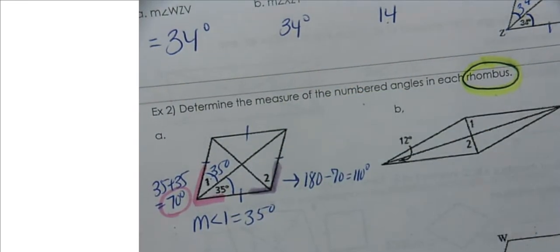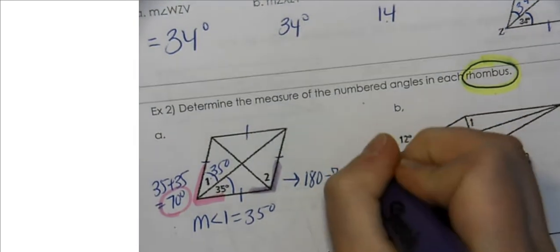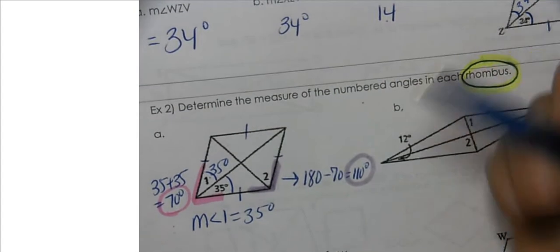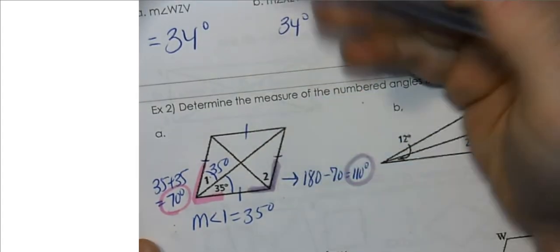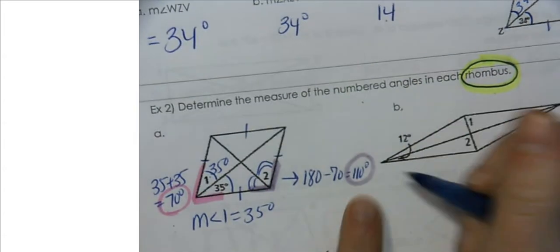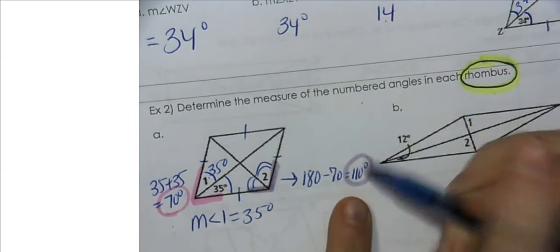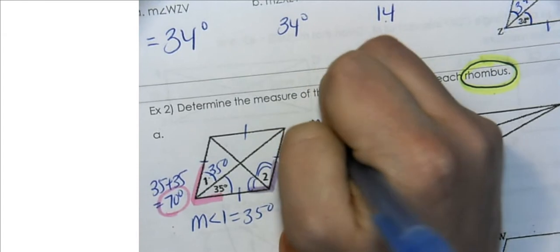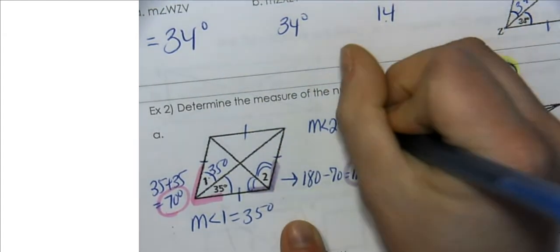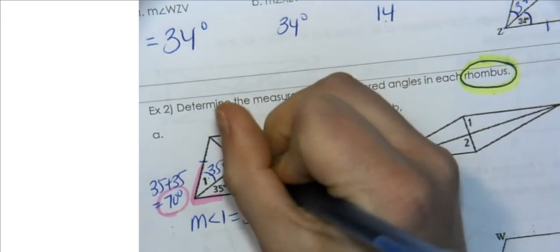110 degrees is the big, huge purple angle, but it is still not the measure of angle 2. The measure of angle 2 is going to be half that because remember that the diagonals bisect the opposite angles. So that means that if this big, huge purple angle is 110, the measure of angle 2 has to equal 110 cut in half. And half of 110 is 55 degrees.